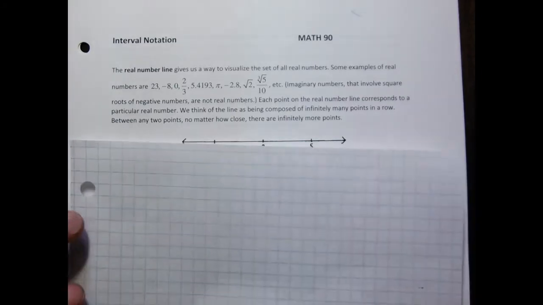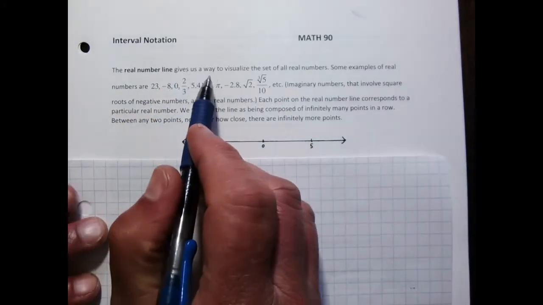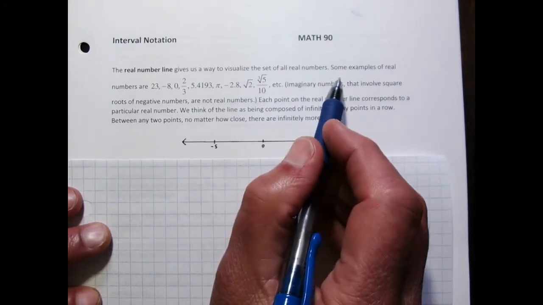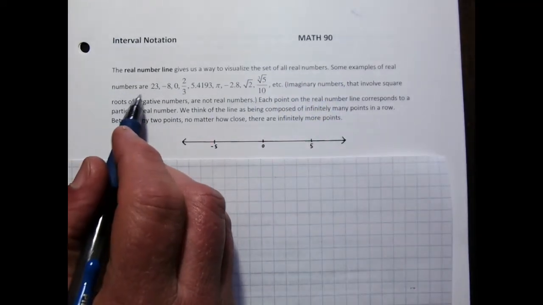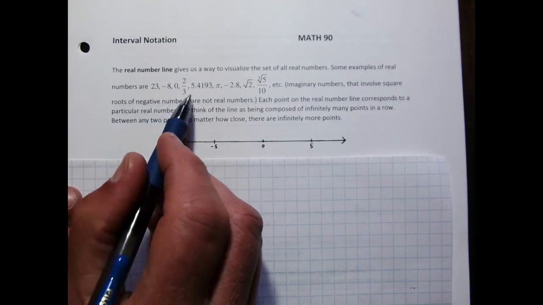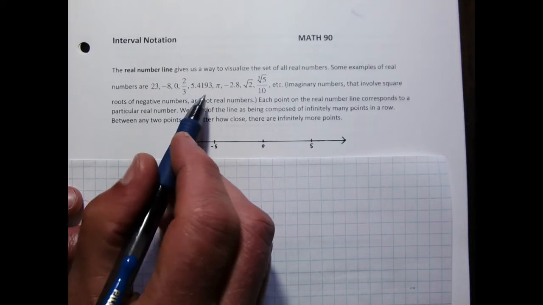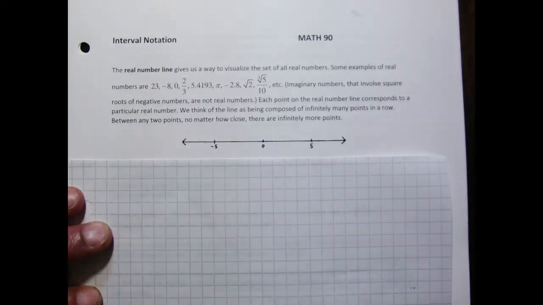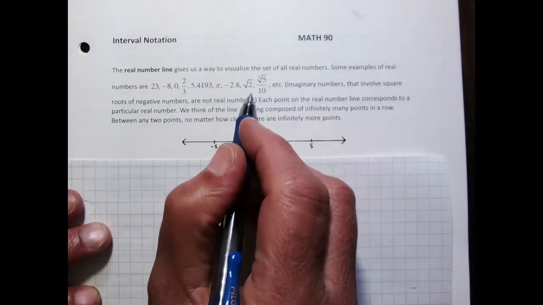The real number line gives us a way to visualize the set of all real numbers. Some examples of real numbers are 23, -8, 0, 2/3, 5.4193, pi, -2.8, square root of 2, cube root of 5/10. I mean, I could go on and on and on. It seems like almost anything.